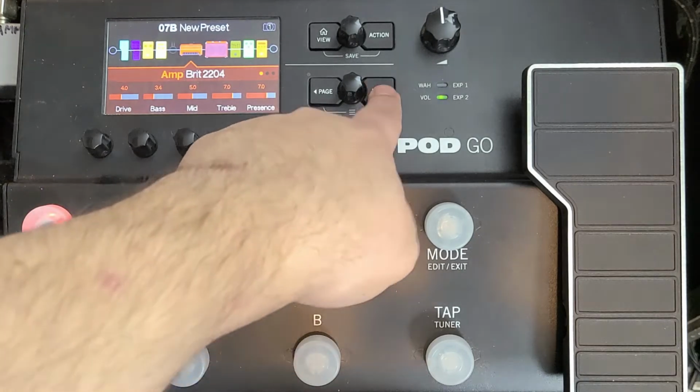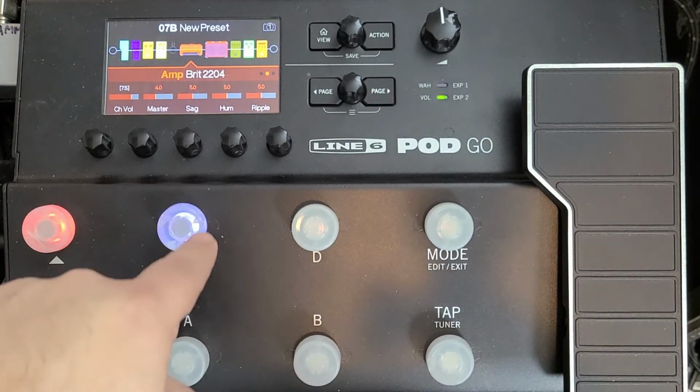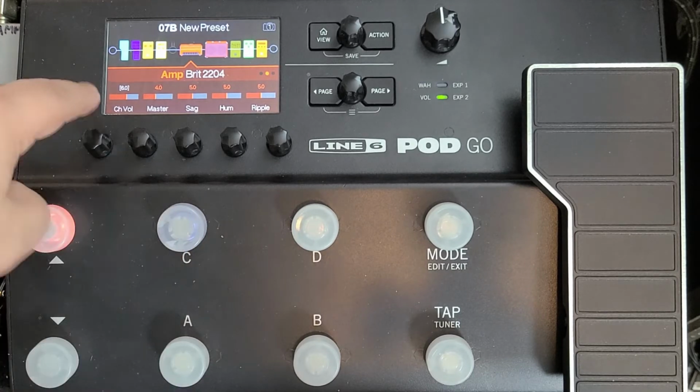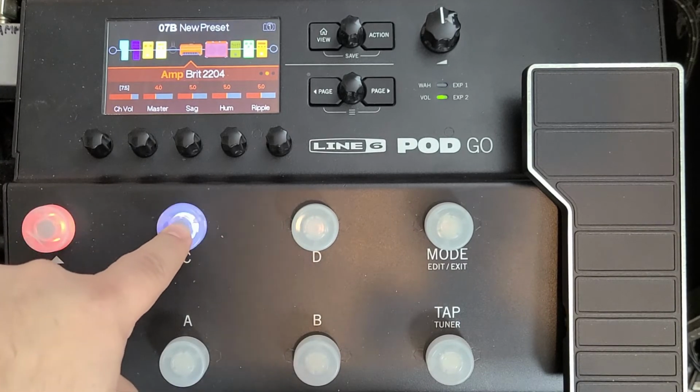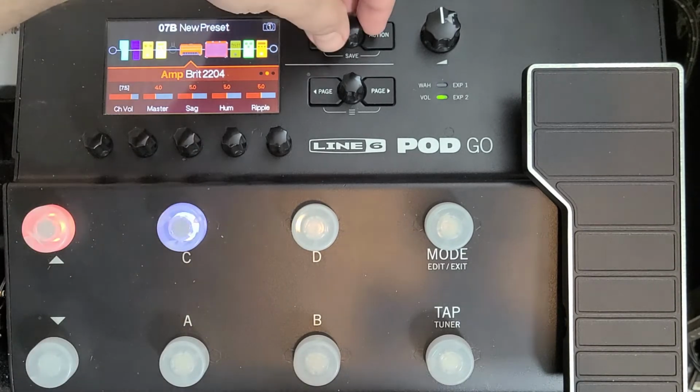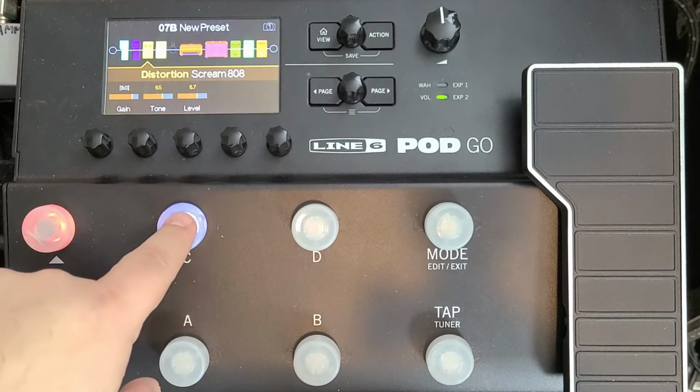Now, if you look here at master volume, see the channel volume? It goes from 7.5 to 6. Also, while it's doing that, it's also changing the distortion preset.